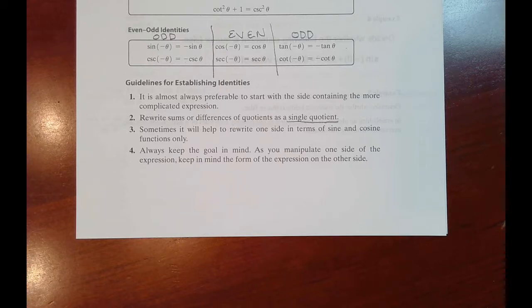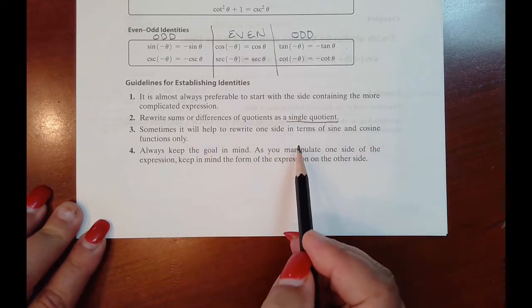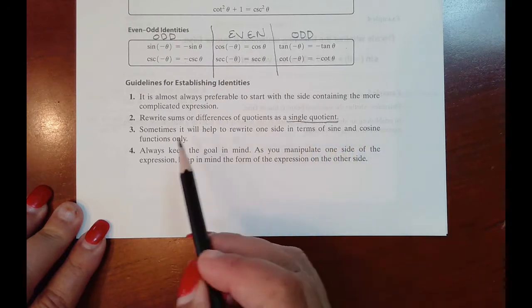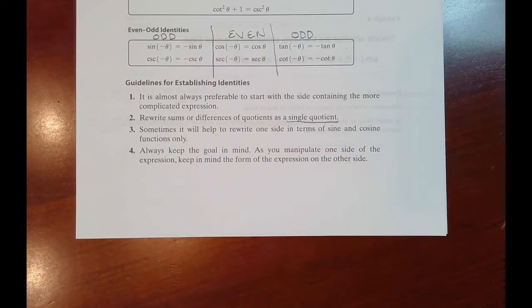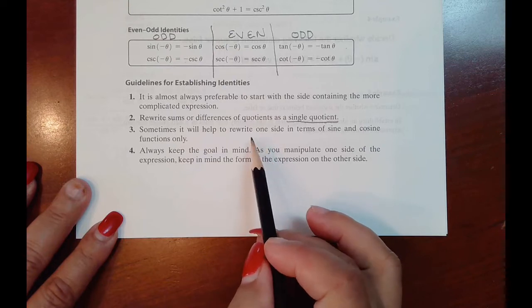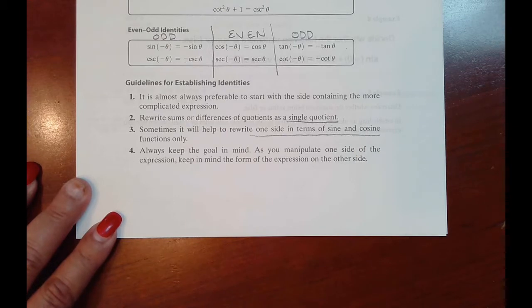When you are trying to establish an identity, you are only to work on one side. And a lot of times, as the suggestion states here, it would be helpful to rewrite that one side in terms of sine and cosine. However, every different software that you work with to do your homework is going to have specific steps that they want you to follow, and you will make sure to follow those. So although it is very helpful, oftentimes, when you're establishing an identity, to rewrite one side in terms of sine and cosine, you will follow the directions for the specific problem.